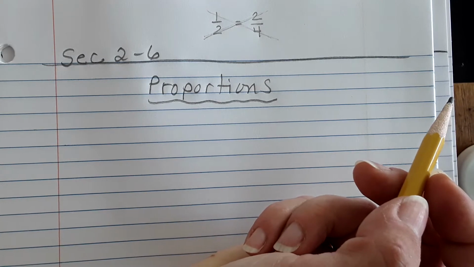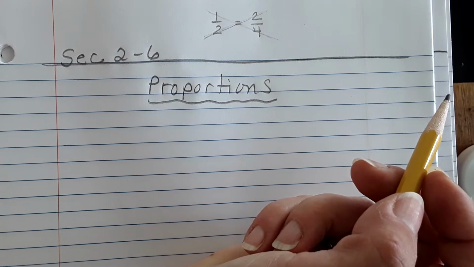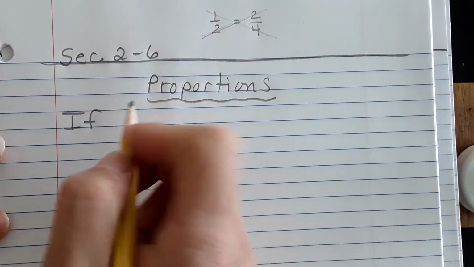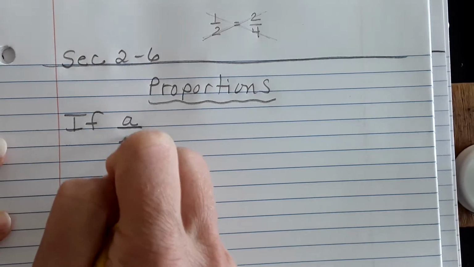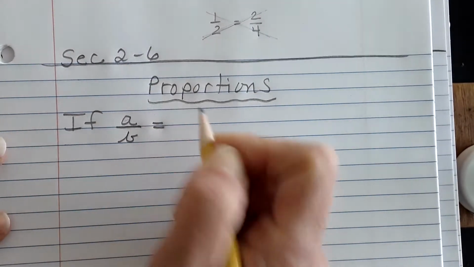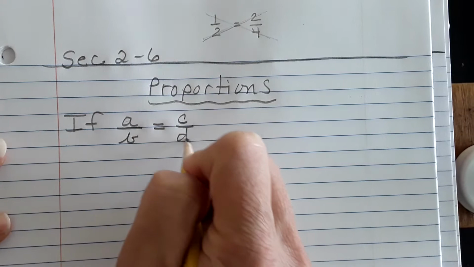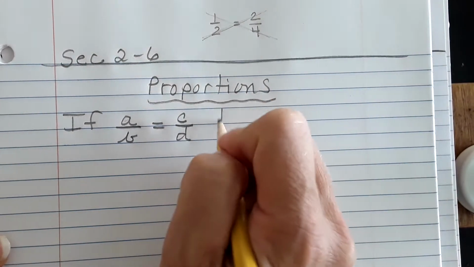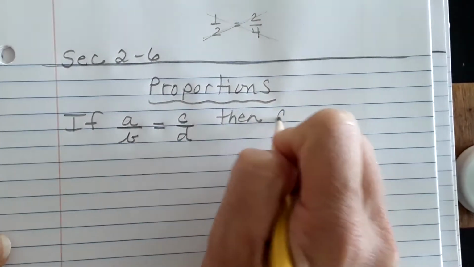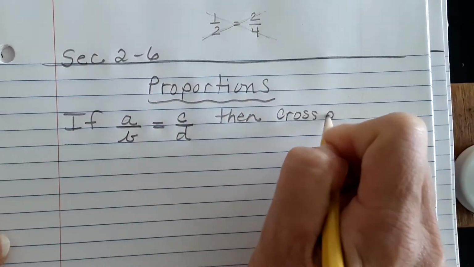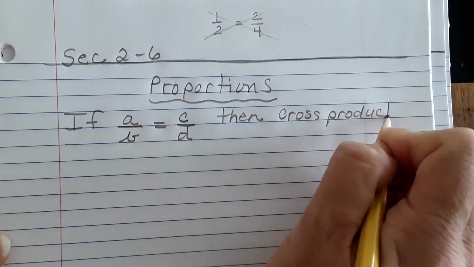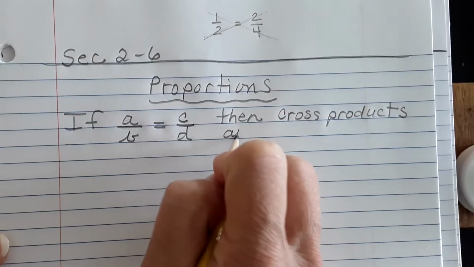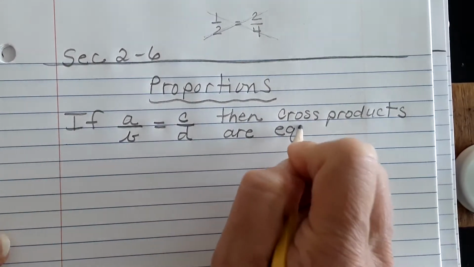And that is the key. That's what we're going to use to solve the proportions that we see today. All right, so let's make up some fractions using variables. Let's say the fraction a/b, we know for a fact, is the same as the fraction c/d. That is called a proportion. So if those two fractions are equal, then cross products. That means you're multiplying diagonally. Your cross products are equal. And that's how we're going to set up an equation to solve.